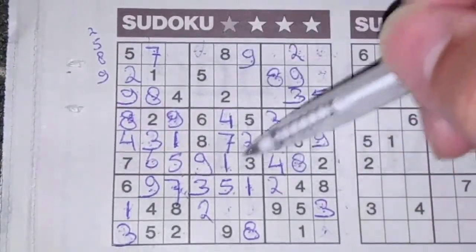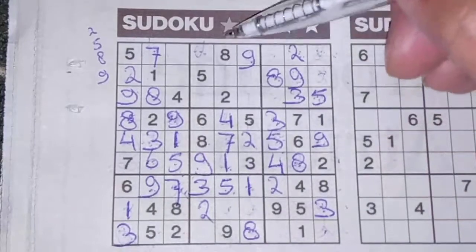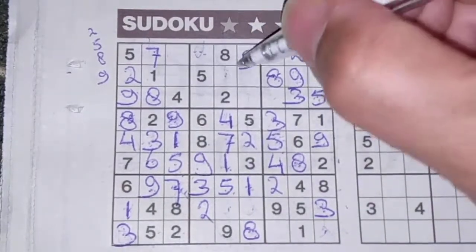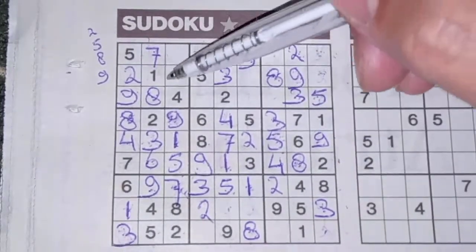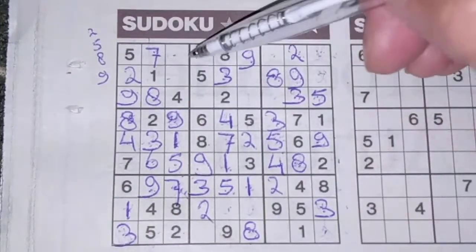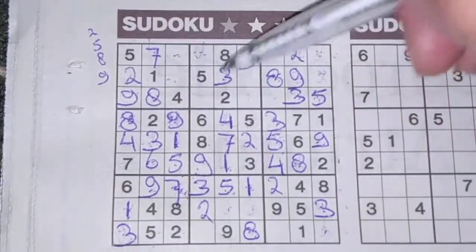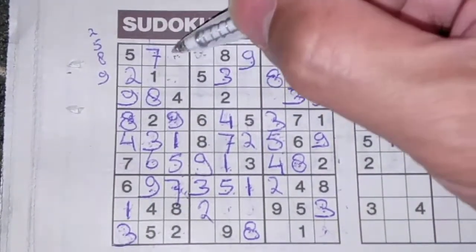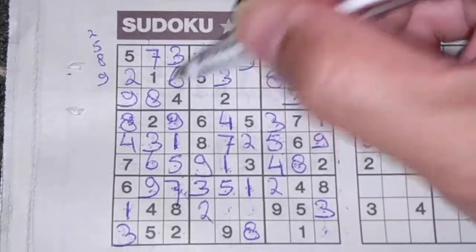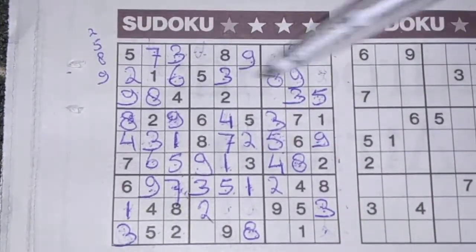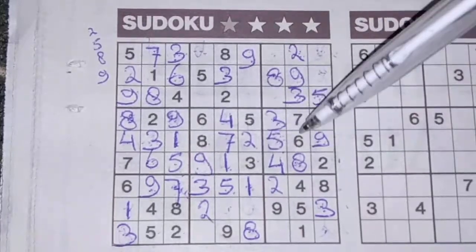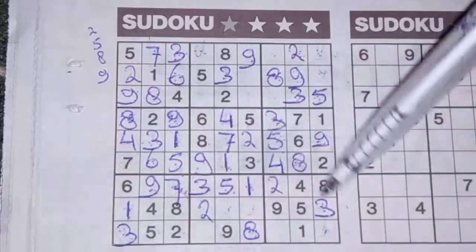3 in this column, 3 in that column, so in the middle column, the only place for the 3 should be there. 2 numbers left in this big square for the numbers 3 and 6. Now we have a 3 there, no 3 there. 3 should be there and the 6 goes there. And all the 3s are used, I can see.